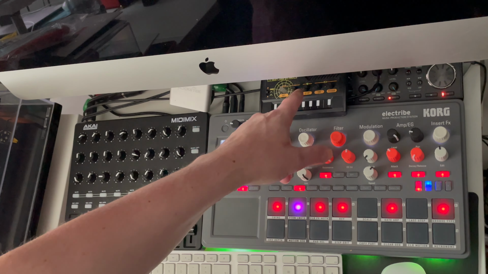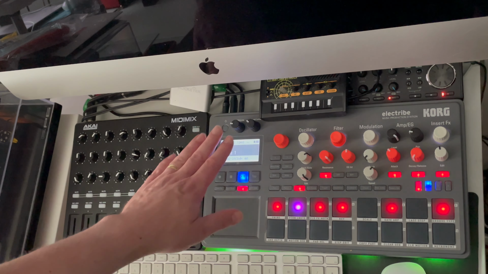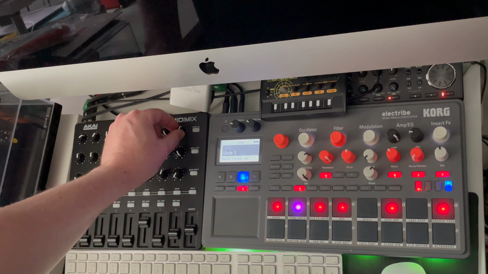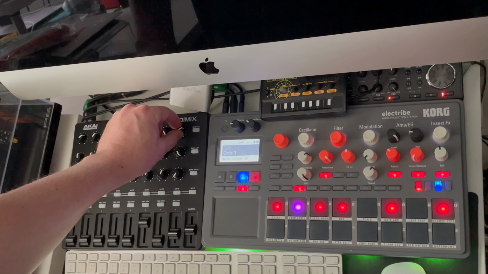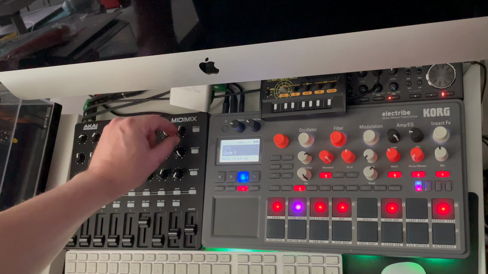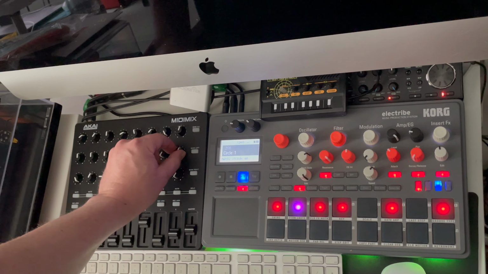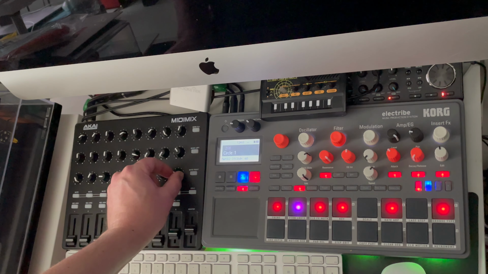This sound over here, I've got some noise coming from this monotron delay, and you can probably hear there's a resonance coming from the filter. If I change the filter, and my resonance is here. Again, I can switch on the pumper effect.